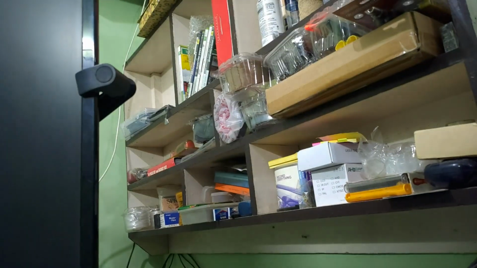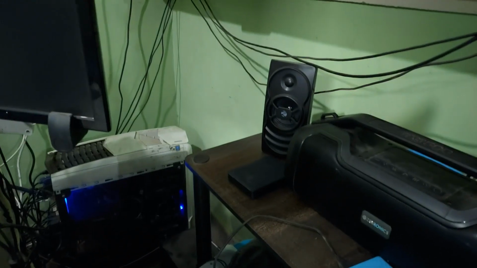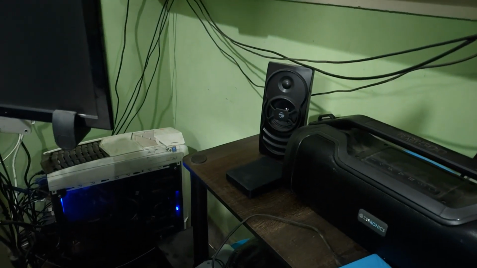So I think I have shown you everything. And for the bonus, let me just show you behind the desk, what cables I have. Oh yes, let me also show you the mounting mechanisms I have used.